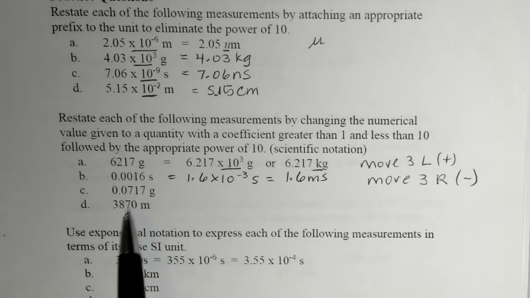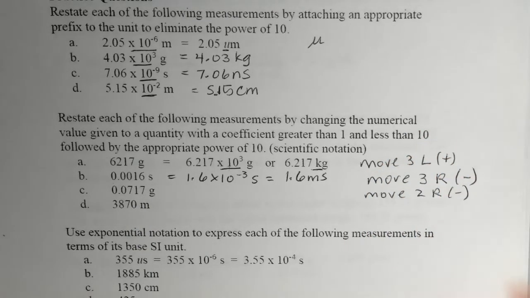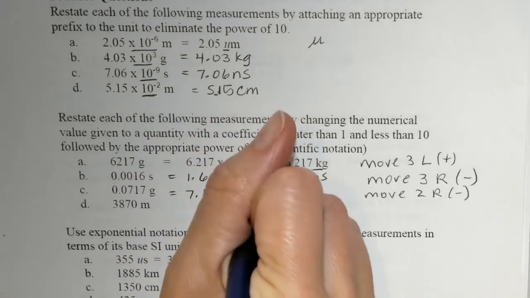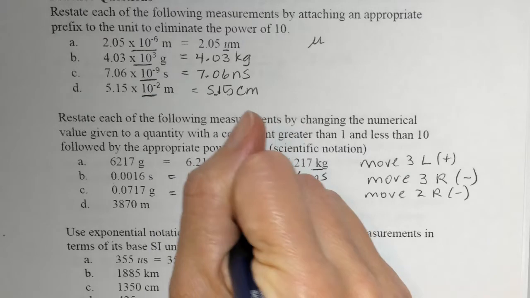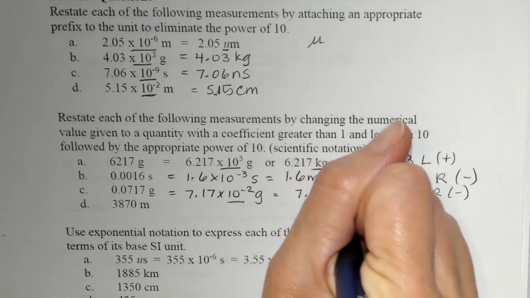All right, the 0.0717 grams, we're moving in this case 2 spots to the right. So if we're moving 2 to the right, it's going to be a negative 2 on the power. So 7.17 times 10 to the negative 2 grams. And then that 10 to the negative 2 is centi, so 7.17 centigrams.